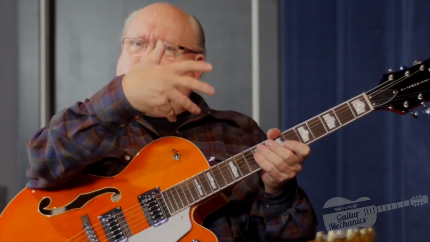So we've talked about spelling the chords. We just spelled a couple of those chords there so we know what they are in their different shapes. That G13 is an E-shaped chord.